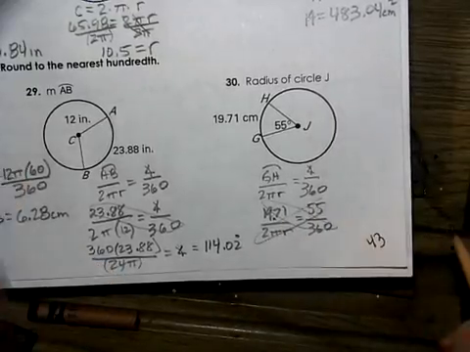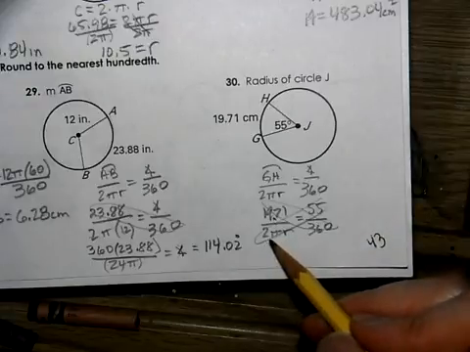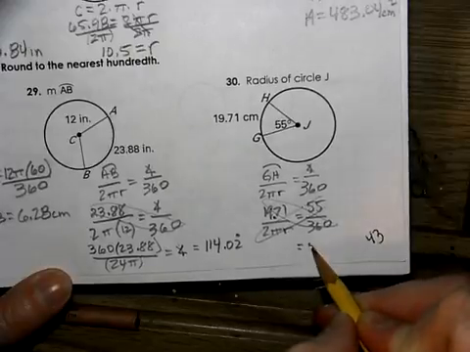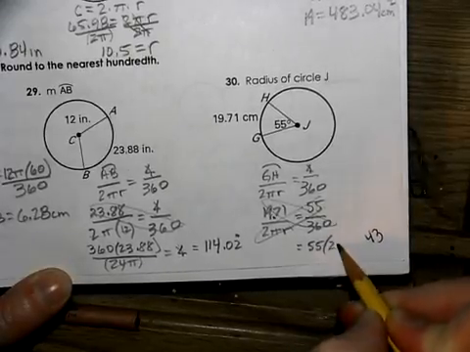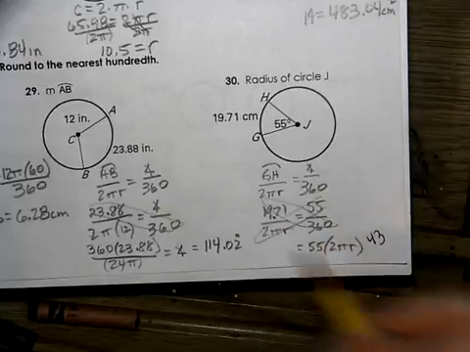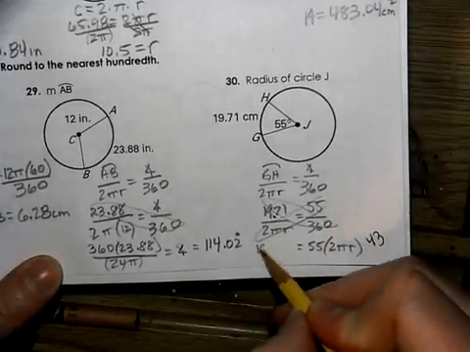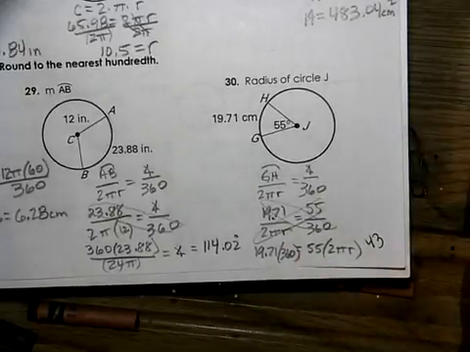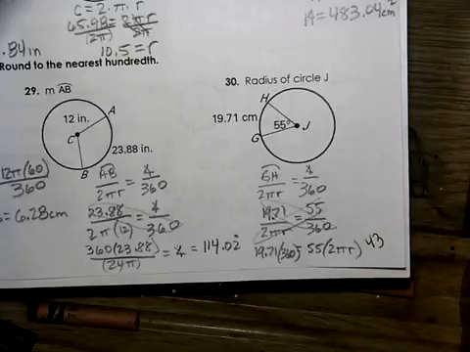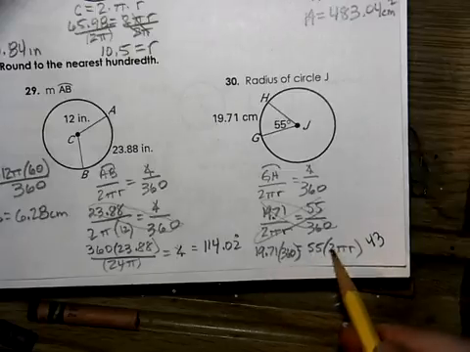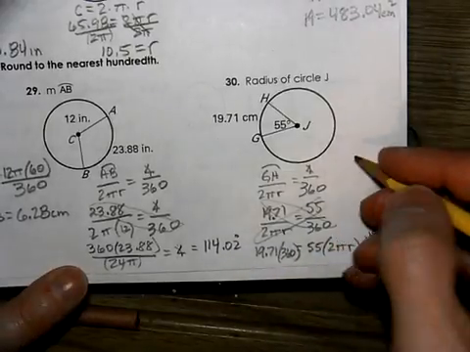Here we have to cross multiply both ways because our unknown is on the bottom of the fraction. So I need to multiply it up. So it's with the 55, 2 pi r, and I have to bring up the 360 to keep it away from the r. So 1971 times 360. Then I'll end up dividing to get the r by itself. I'm going to divide by the 55 and I'm going to divide by the 2 pi. You can do that all together.